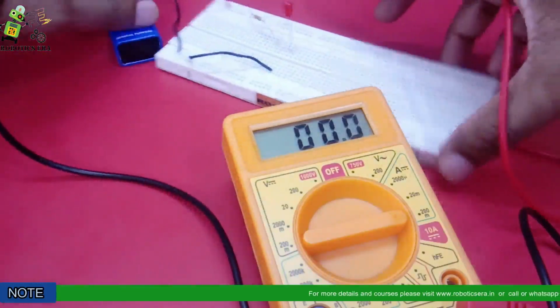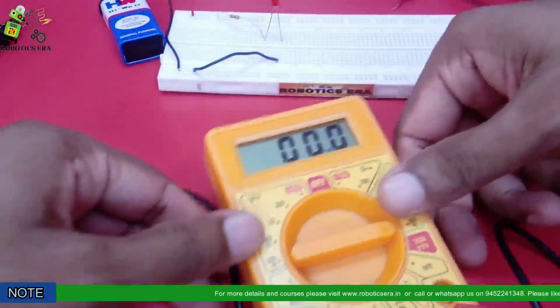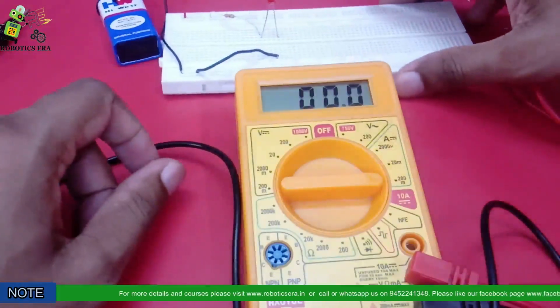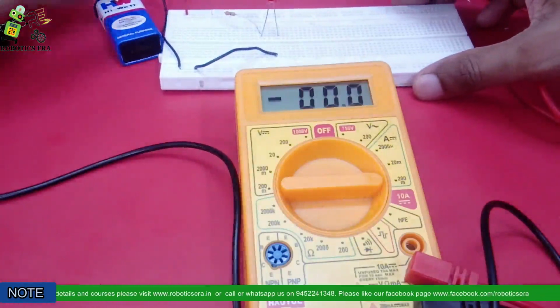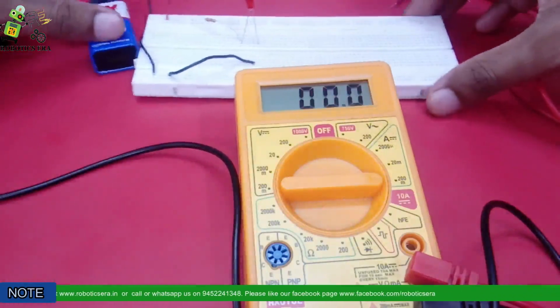I hope you understood the functions of the multimeter, and these are the functions which are required in our practicals for measuring the different electrical quantities.